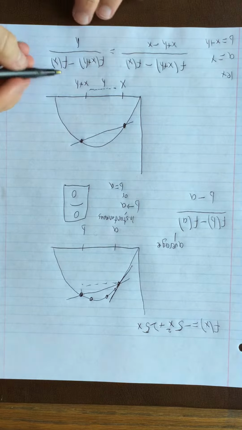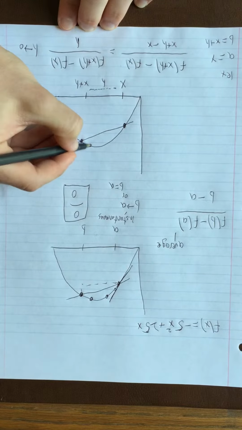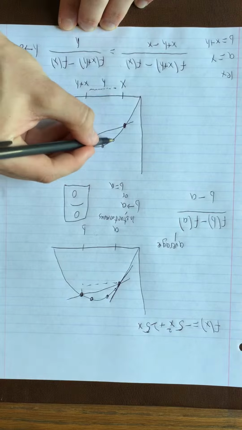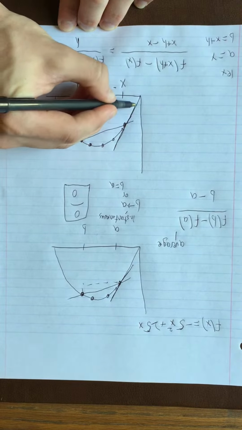So we want the value of this function as h approaches 0, as the separation between these 2 points approaches 0. We again have our tangent line problem.